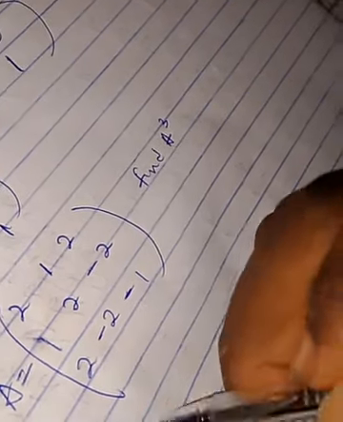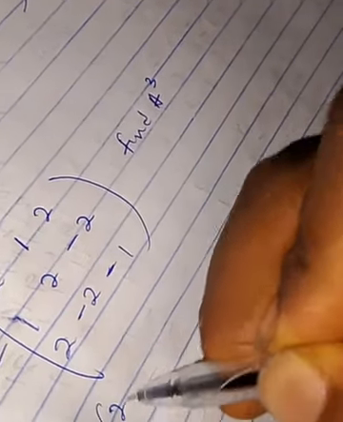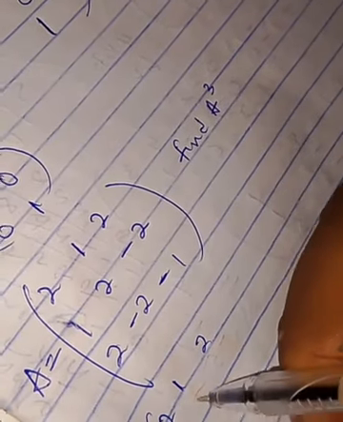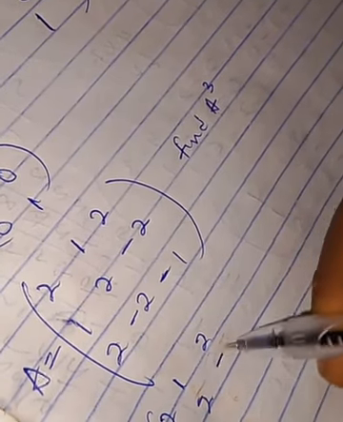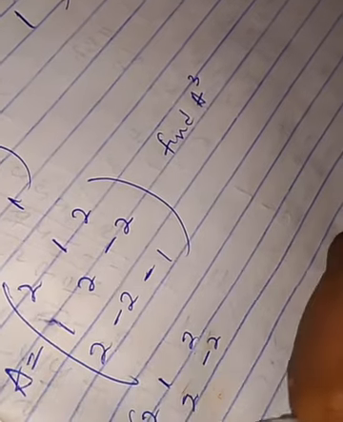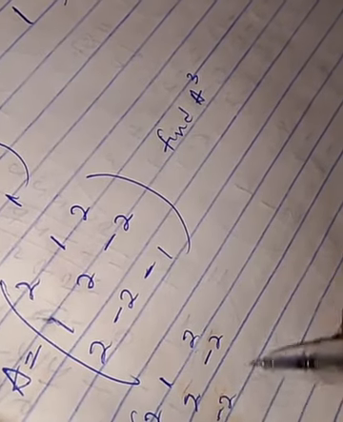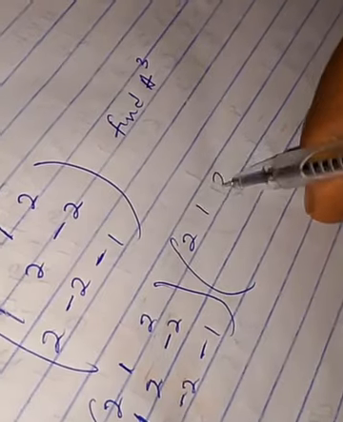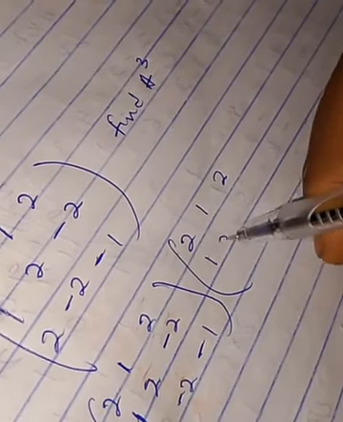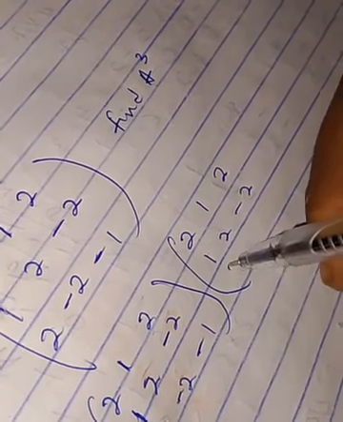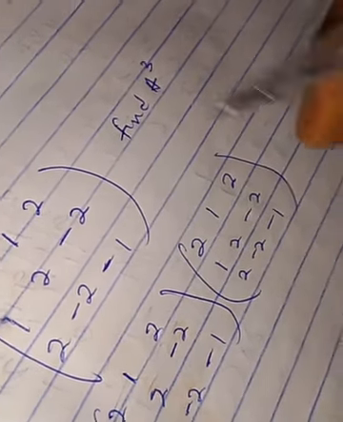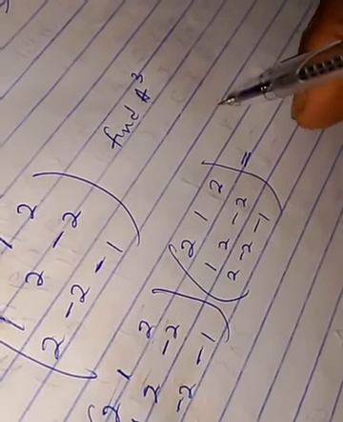To find A raised to power 3, all we need to do is to multiply A by A, which gives A squared, and then multiply by A again. We multiply A by A first: 2, 1, 2; 1, 2, minus 2; 2, minus 2, minus 1. So we take it step by step.